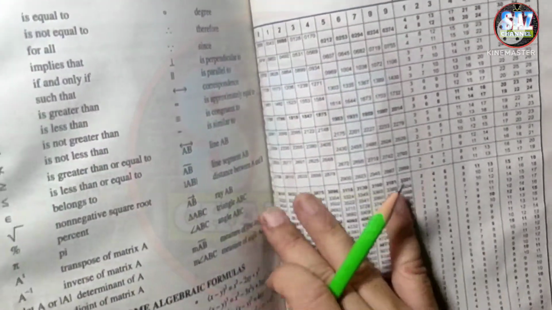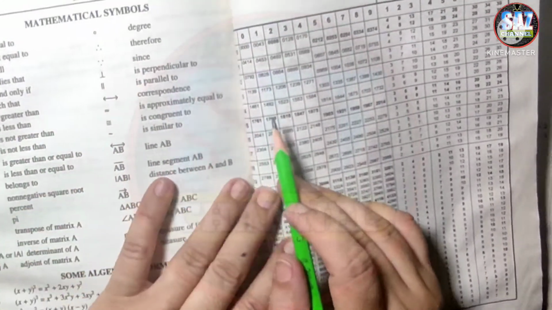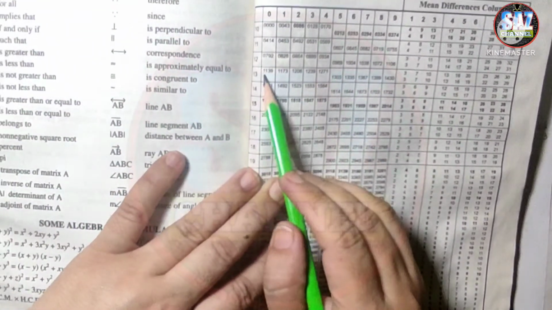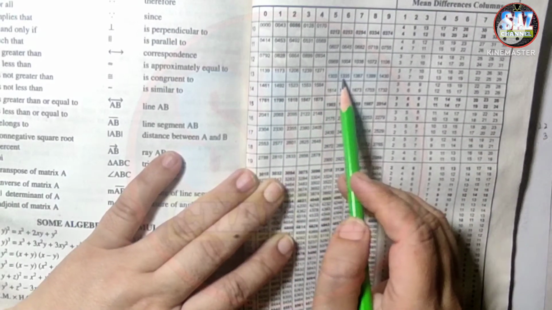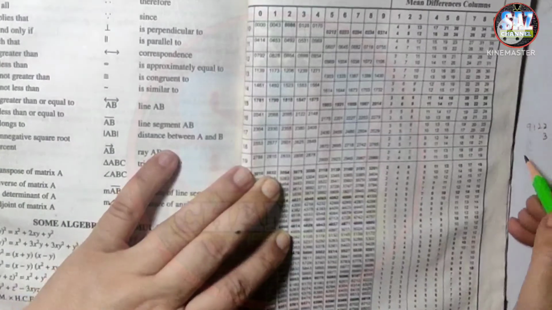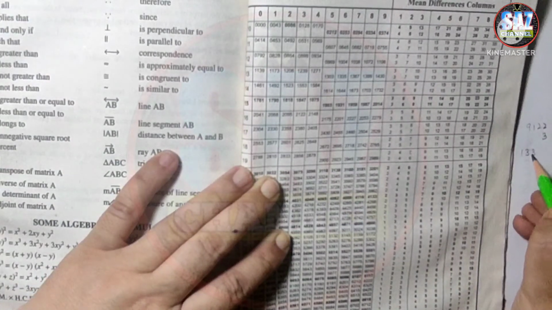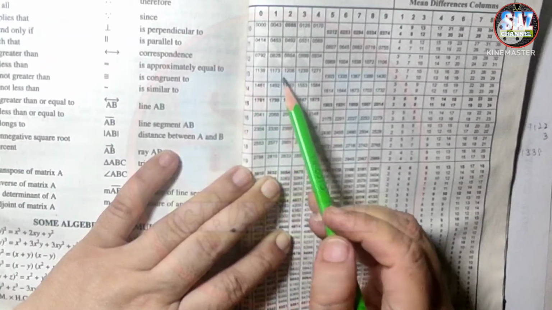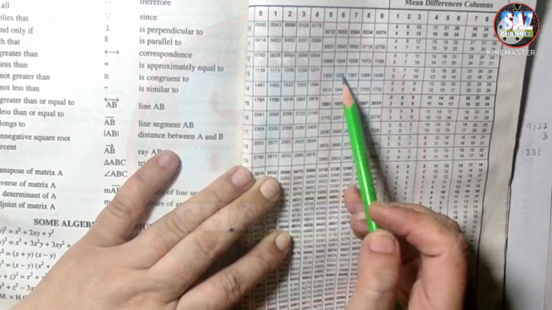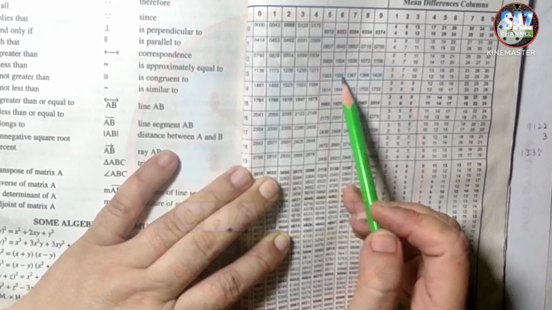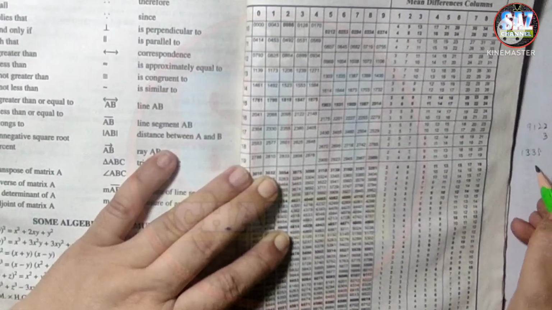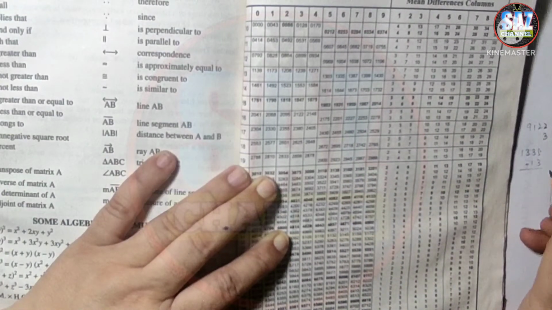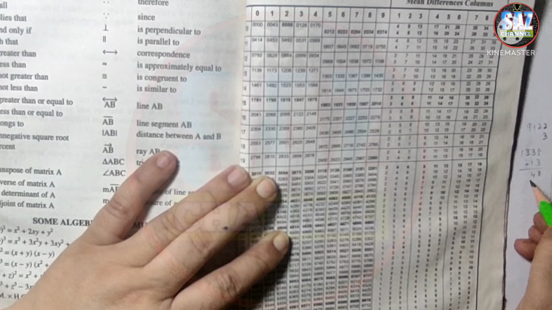This time I have to locate 13 in the column of 6. This is 1335, let me write it somewhere, 1335. Then I have to check it in the difference column 4. Difference column 4 is 13, and this will give me 5 plus 3 is 8.